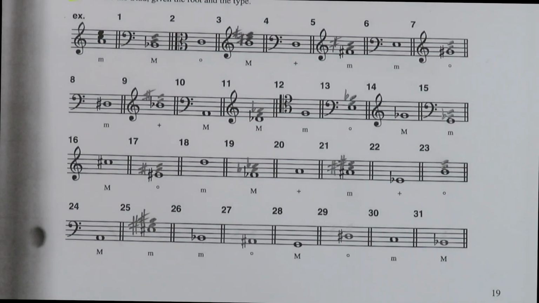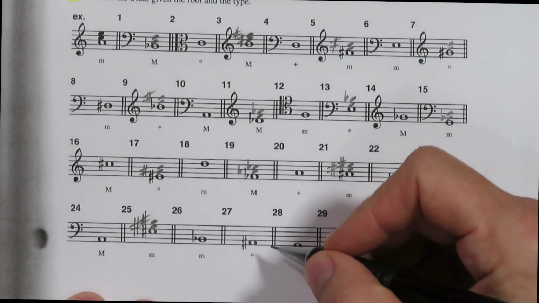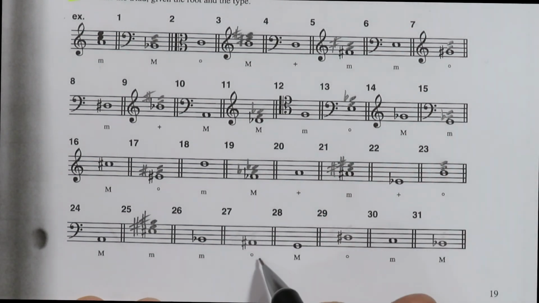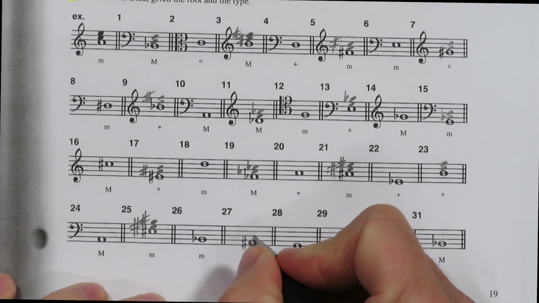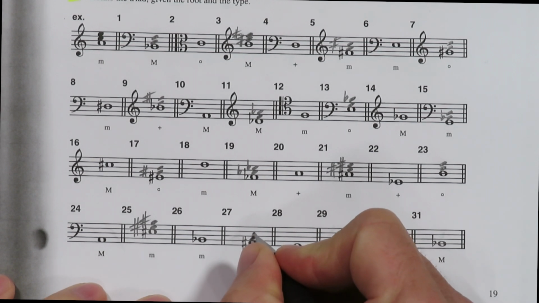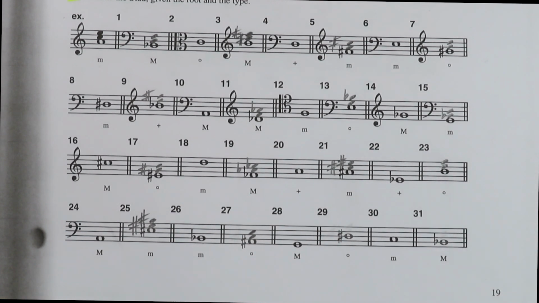Okay, so here we are, number 27. We have A sharp diminished. So let's stack it up. A sharp, C, E. So diminished chords are built all on minor thirds.